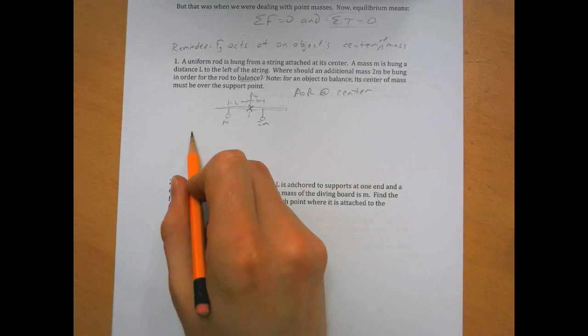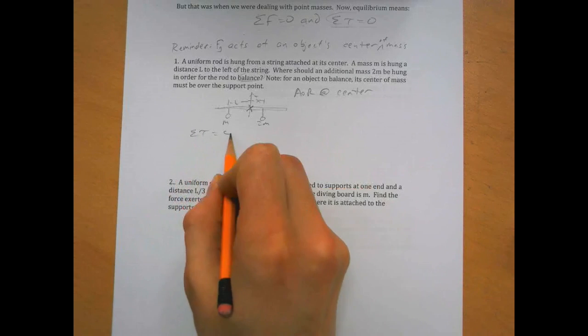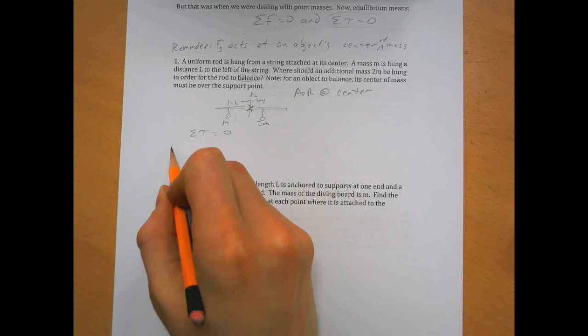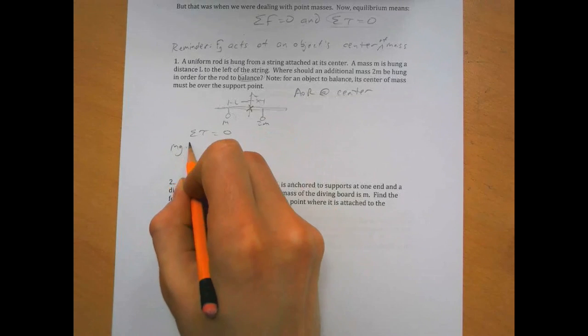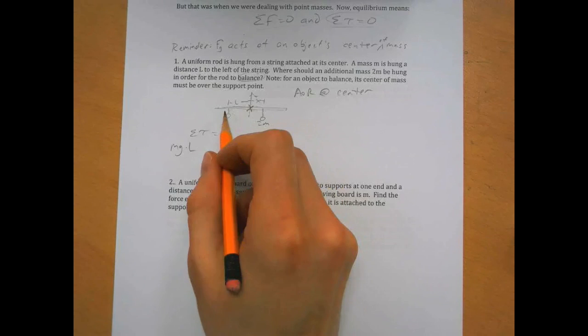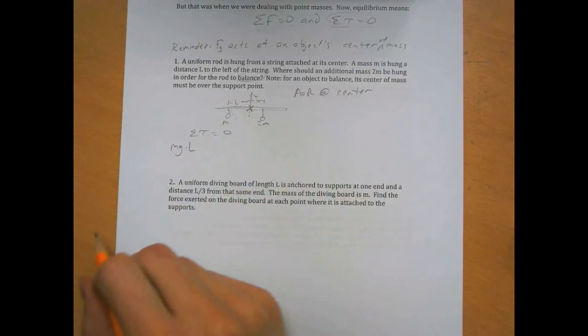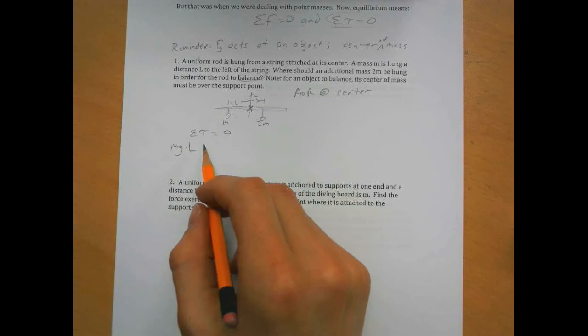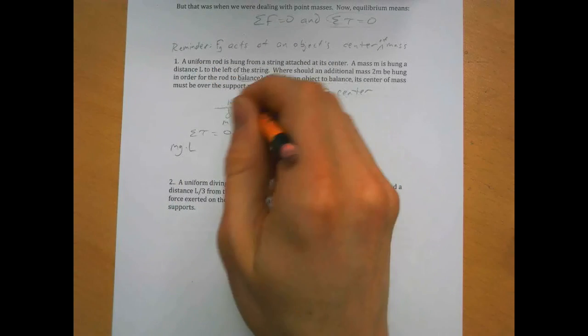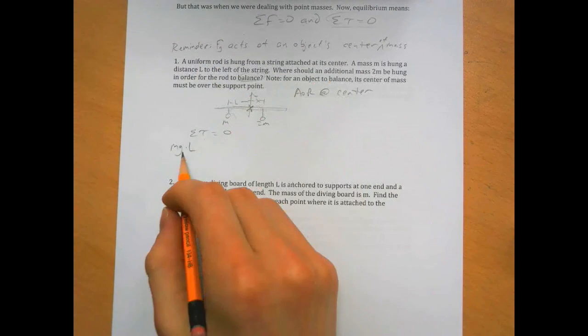So then we can write net torque equals 0, and we've got a torque from this mass. Force is mg, distance is L. It's acting at 90 degrees to our radius vector, so sine of 90 is 1, so we just have a torque of mgL, and that's going to act out of the page, so we can call that the positive direction.